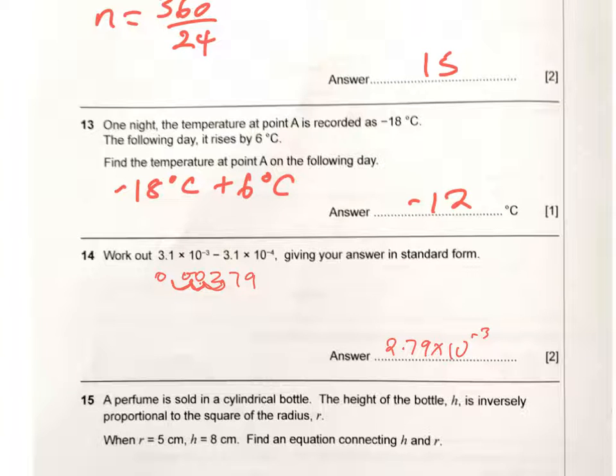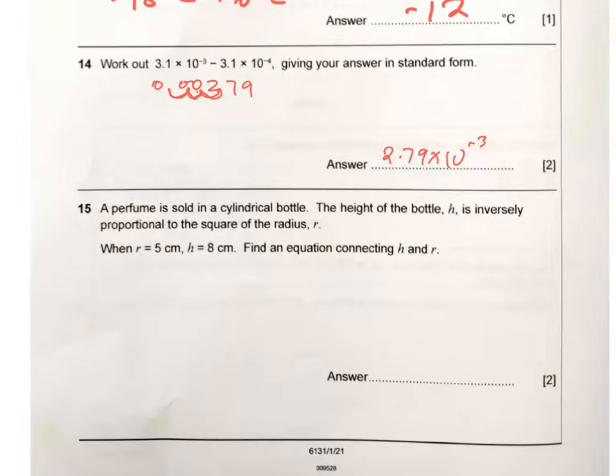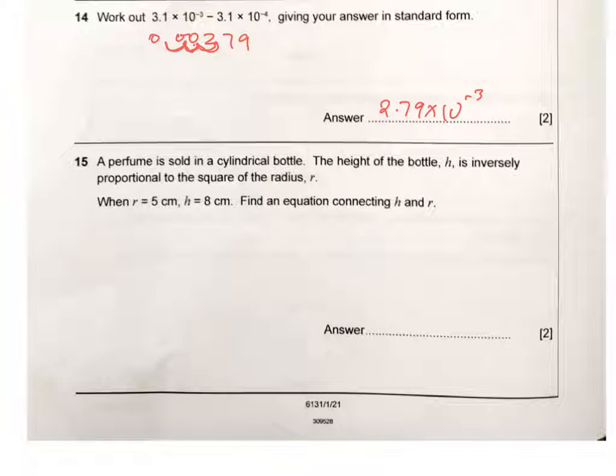Okay, then we go on to the next question, which is question 15. A perfume is sold in a cylindrical bottle. The height of the bottle h is inversely proportional to the square of the radius. When r is 5, h is 8. Find an equation connecting h and r.